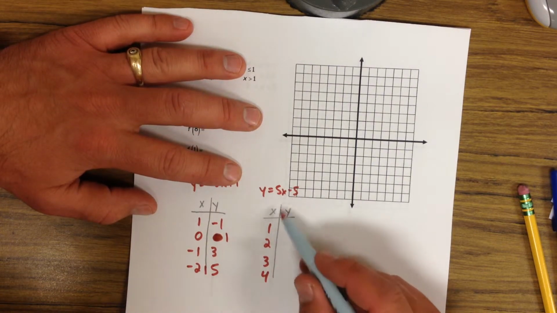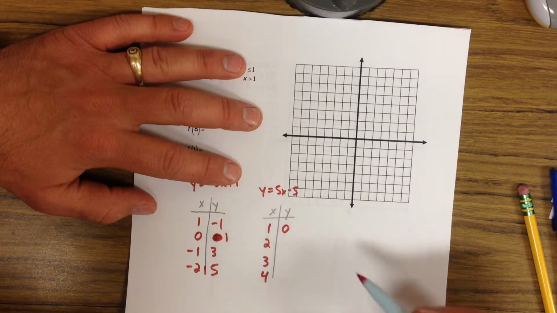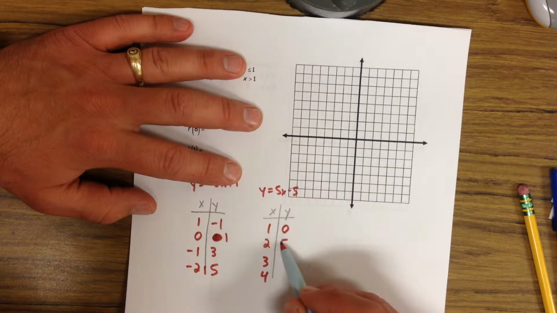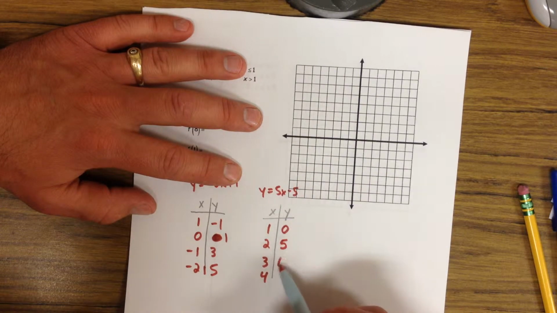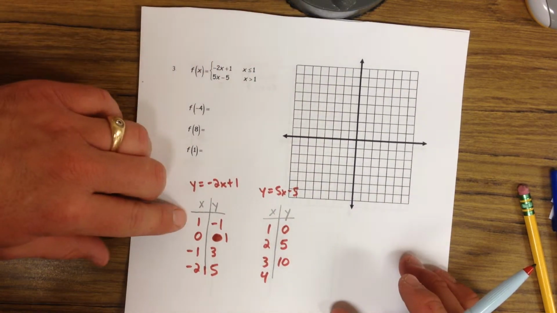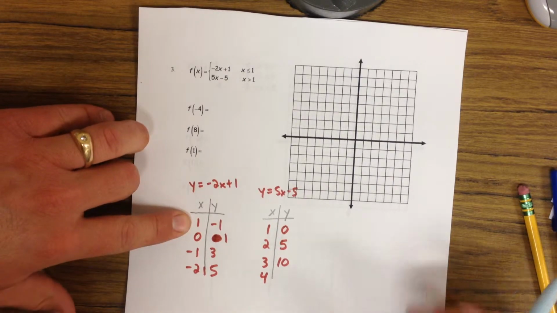This one here, plug in 5 times 1 is 5, and you get 0. Plug in 2, looks like you get 5. You plug in 3, and it looks like you're going to be off the graph. So only a few are going to fit on the graph there. So go ahead, and these are the points that you're going to graph.